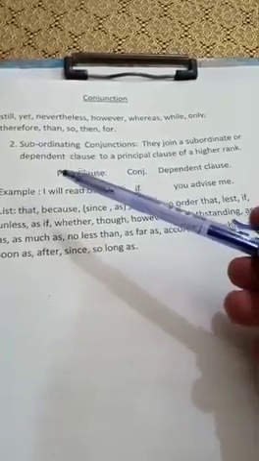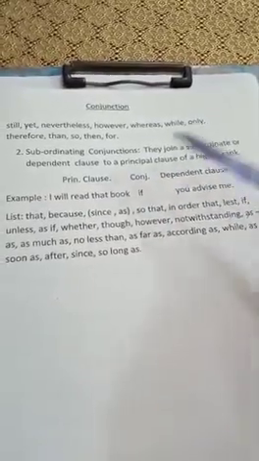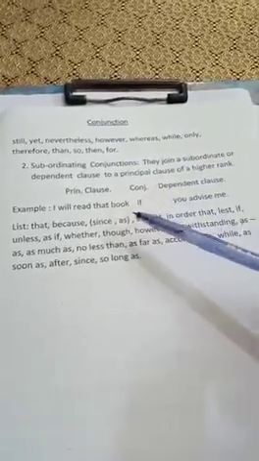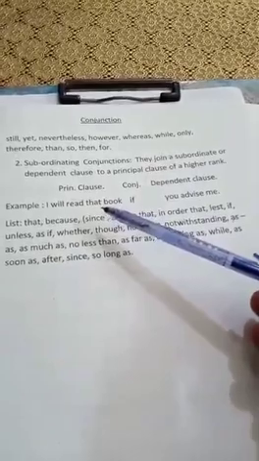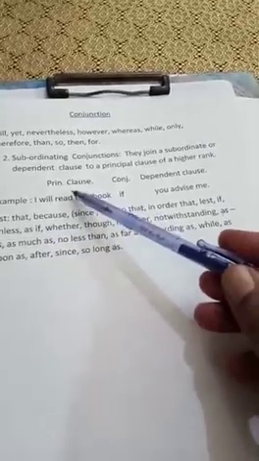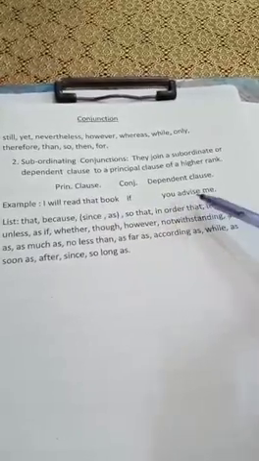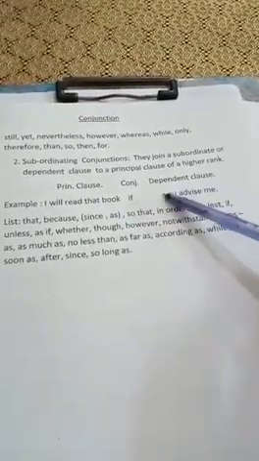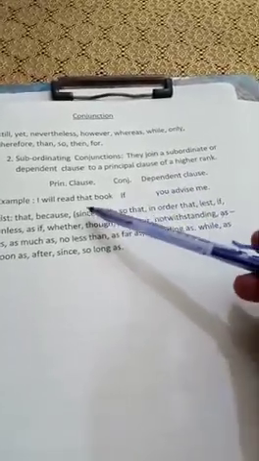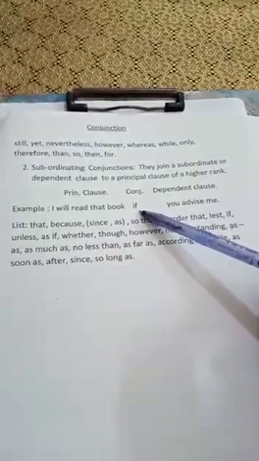The second class is subordinating conjunctions. They join a subordinate or dependent clause to a principal clause of a higher rank. Here we have this example in which we have made use of a subordinating conjunction. I will read that book is the principal clause of the sentence, and if you advise me is the dependent clause of the sentence. This dependent clause is conjuncted with the principal clause by making use of the if subordinating conjunction.